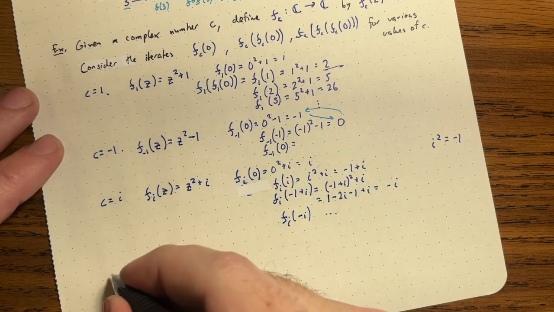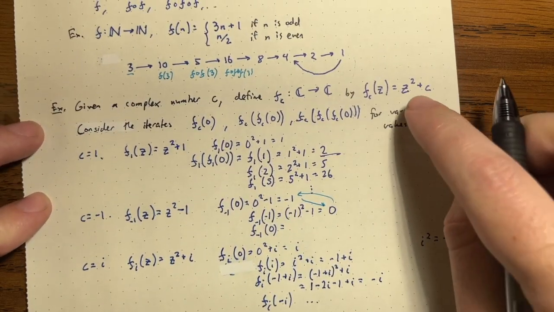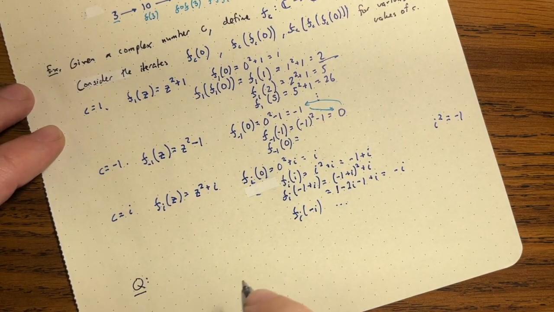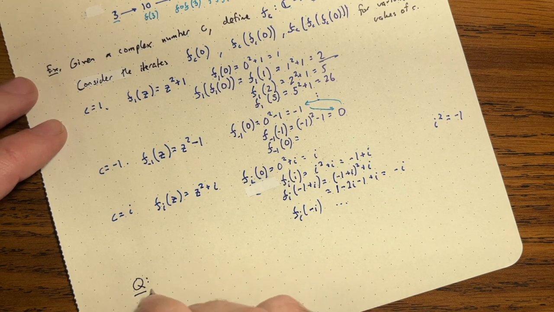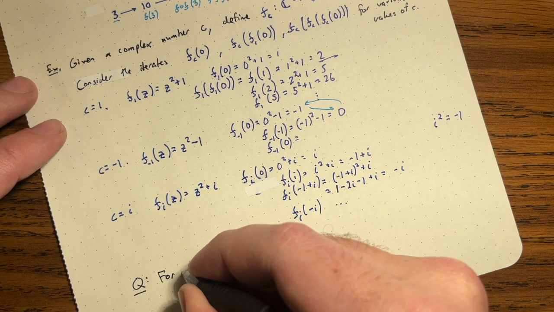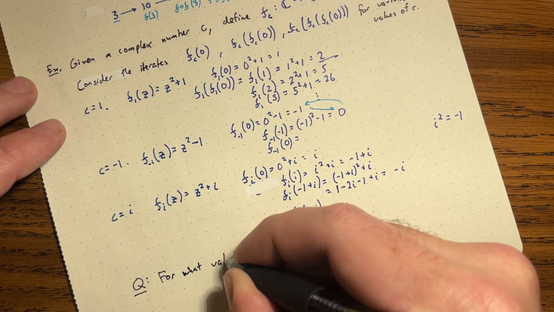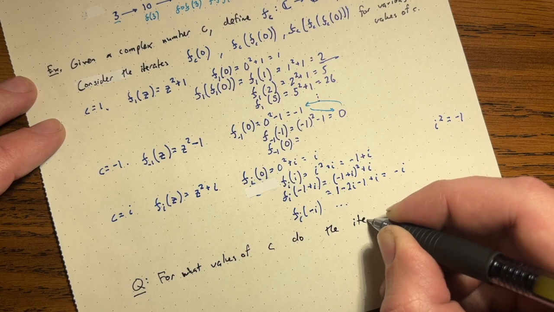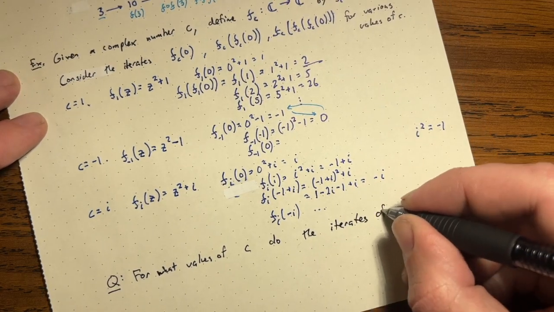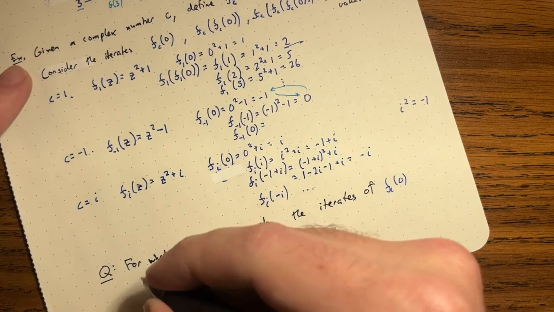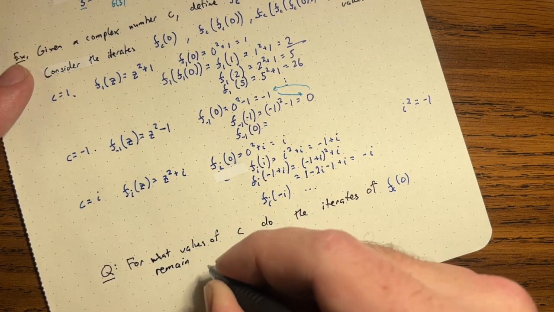And here's the big question. This function is very simple looking, right? z squared plus c. This is one of the questions we can ask. It turns out to be an extremely interesting question. So the question is, for what values of c do the iterates of fc of 0 remain bounded?